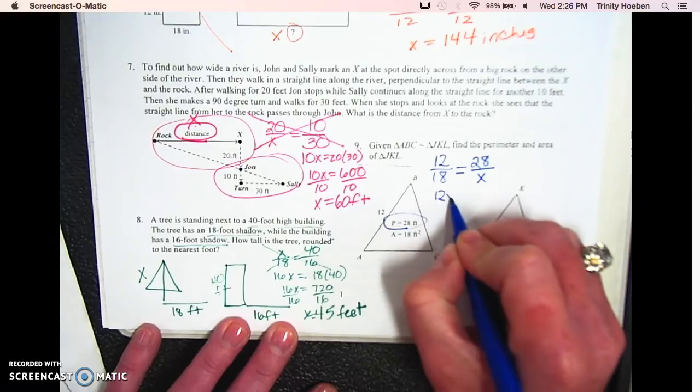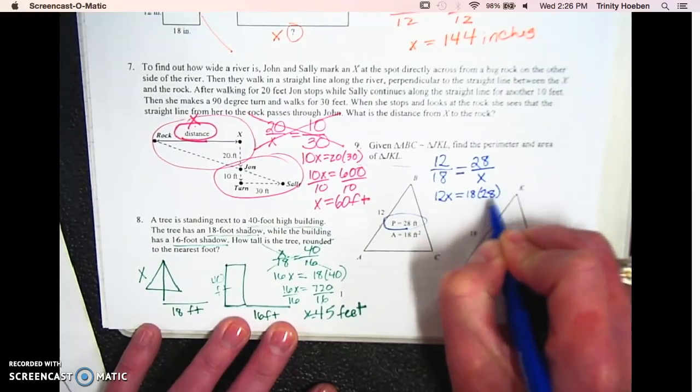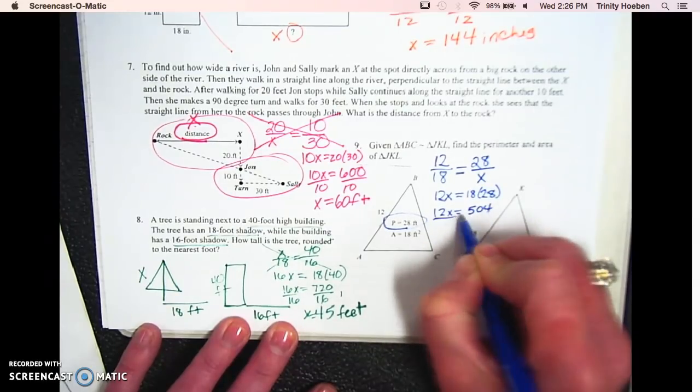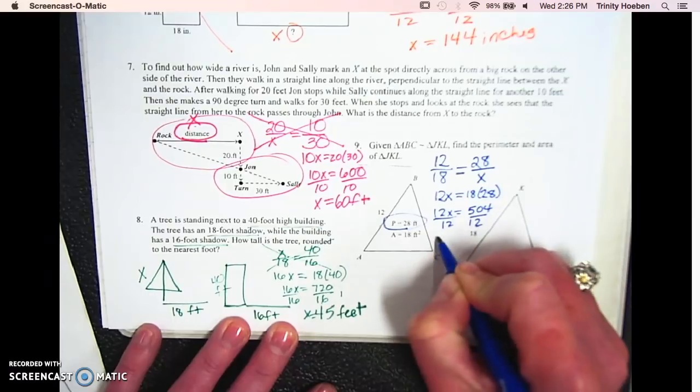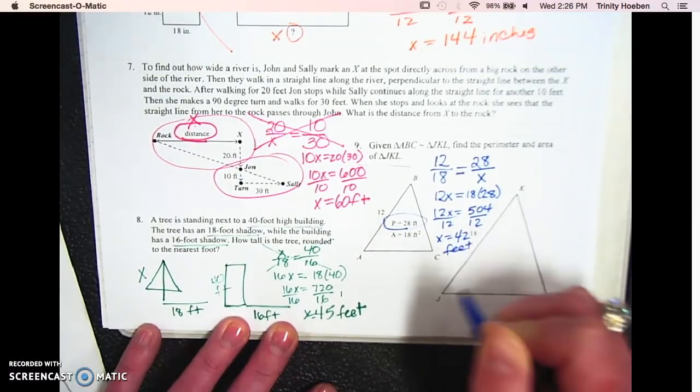We get 12x equals 18 times 28. We multiply that in the calculator. We get 504. Divide both sides by 12. So x is equal to 42 feet. That's the perimeter.